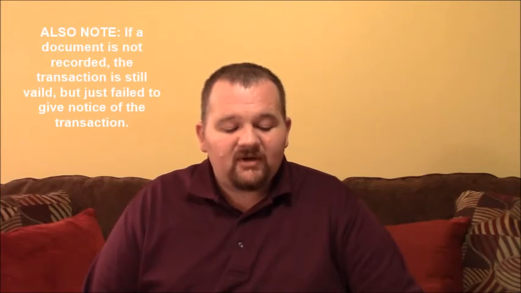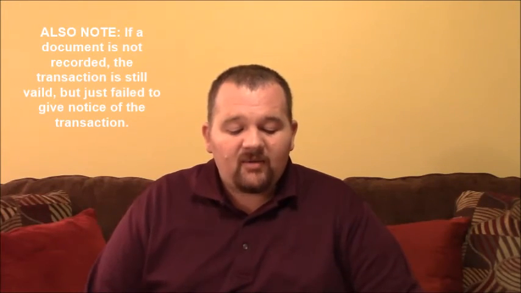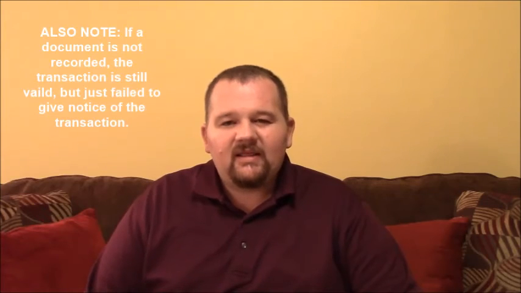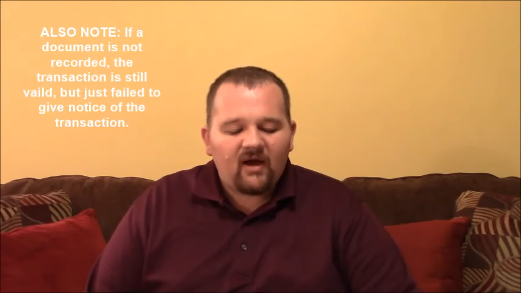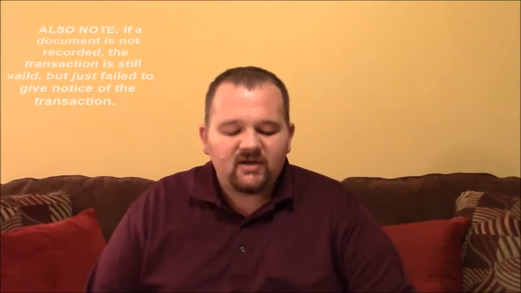Also, if a document is not recorded in the county recorder's office in the course of the transaction, the omission of that recording does not invalidate or nullify the transaction. It merely omits the public notice in the recorder's office that such a transaction transpired.